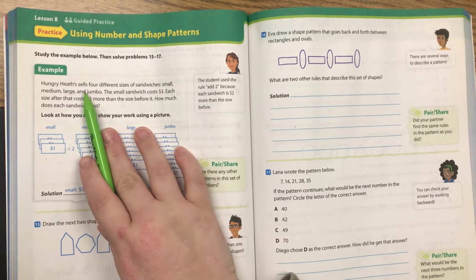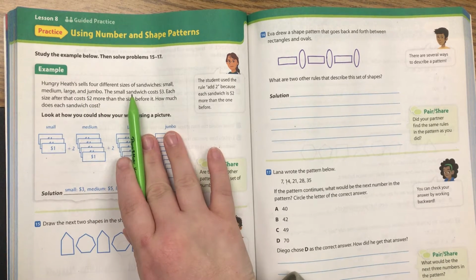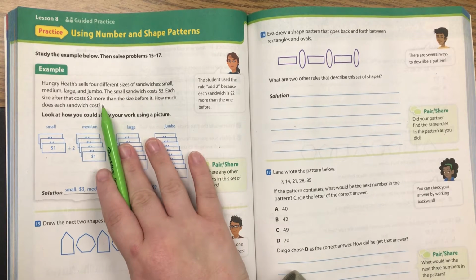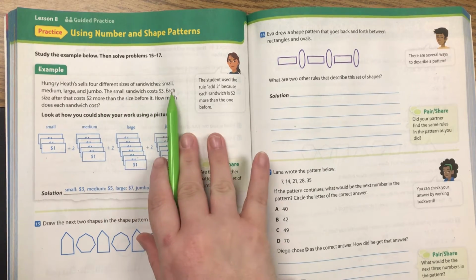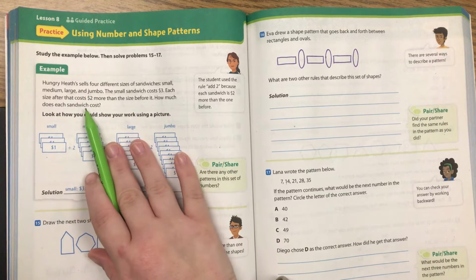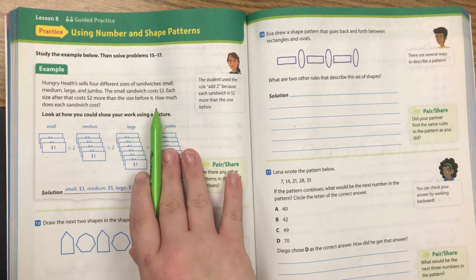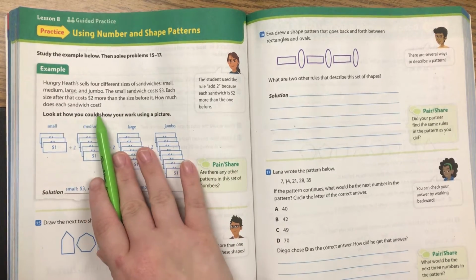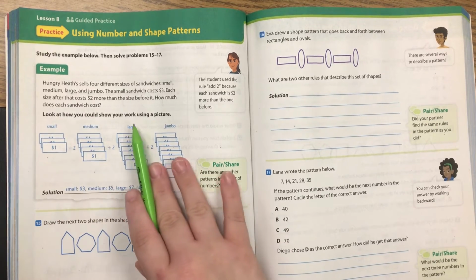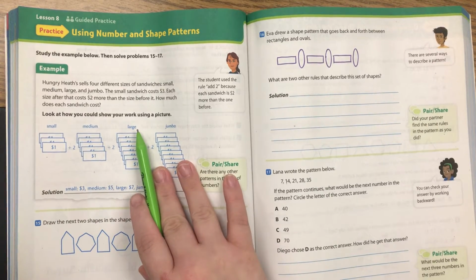Hungry Heath sells 4 different sizes of sandwiches: small, medium, large, and jumbo. The small sandwich costs $3. Each size after that costs 2 more than the size before it. How much does each sandwich cost? So we could solve it by drawing a picture.